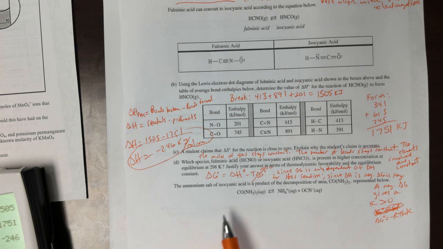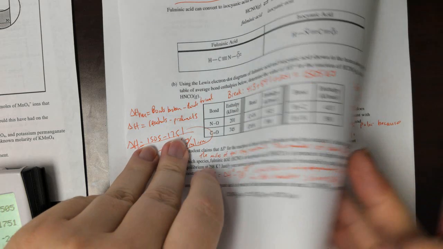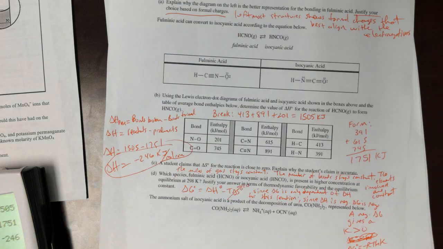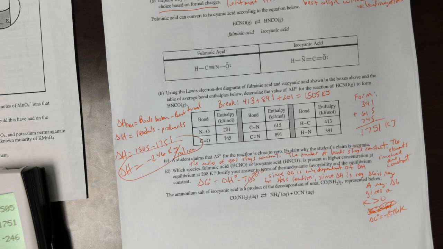And then finally, the ammonium salt of isocyanic acid is a product of the decomposition of urea. I don't think there's a question here. Nope, there's not. So that was just a teaser. Tune in next time when we find the rest of that question.